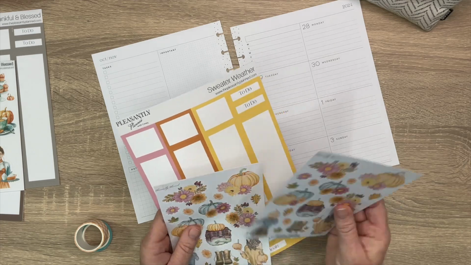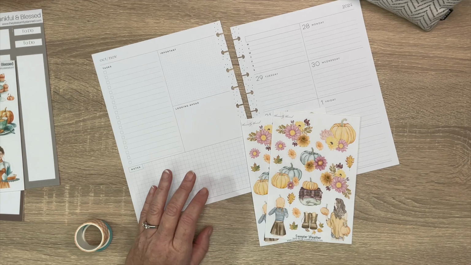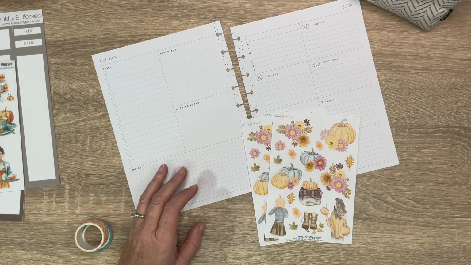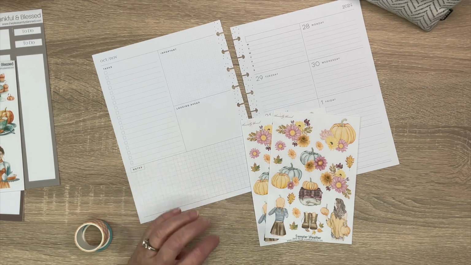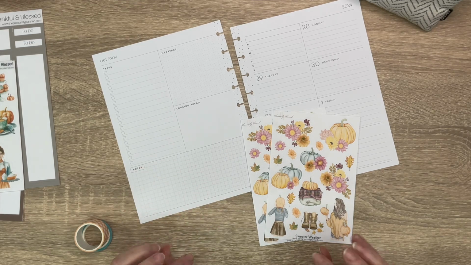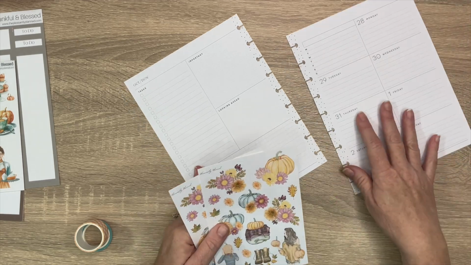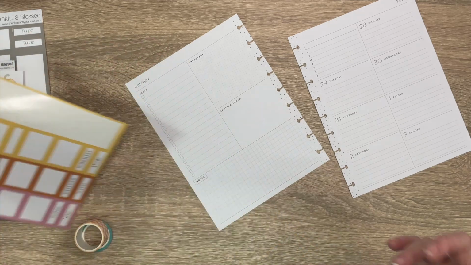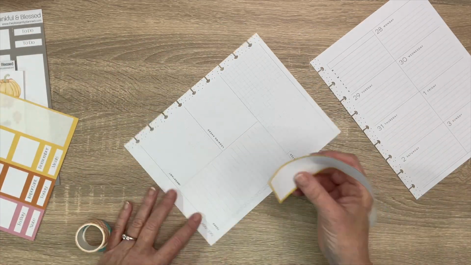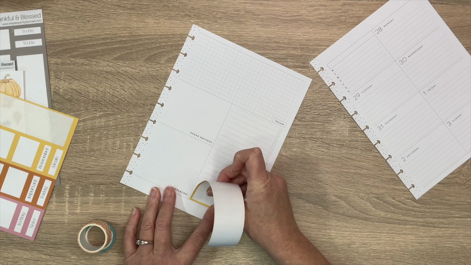So let's go ahead and see where we want to start. I'm actually going to go back to the last time I decorated, which has been a couple weeks, and see what I want to do with this spread. So I think I'm going to use a long box. I think I'm going to lay down boxes first, and then decorate around the boxes. Hopefully that makes sense to you. So we're going to lay this box here.